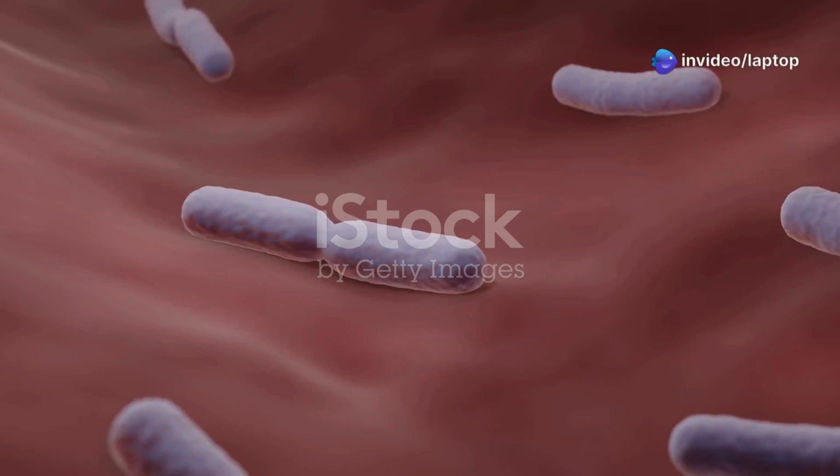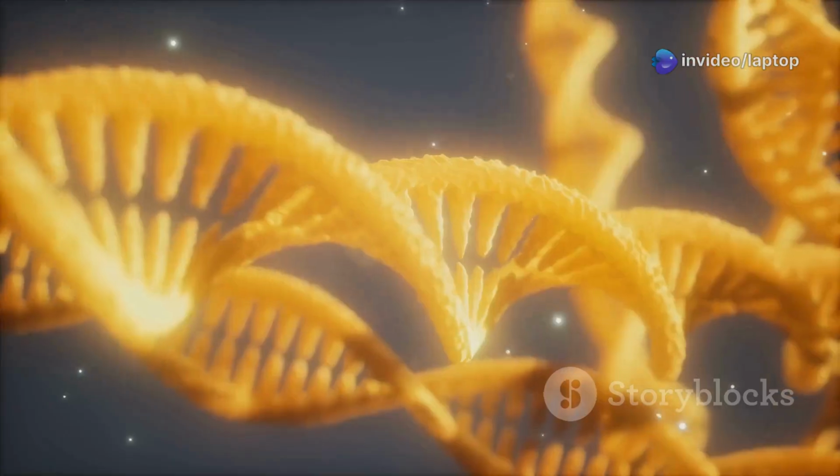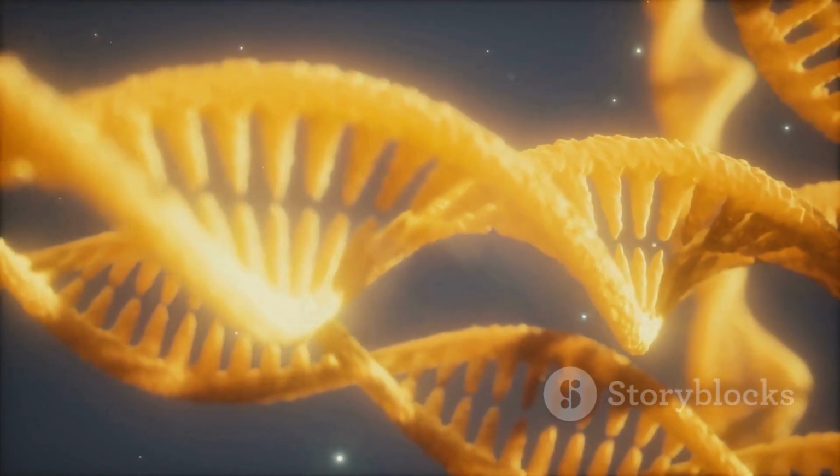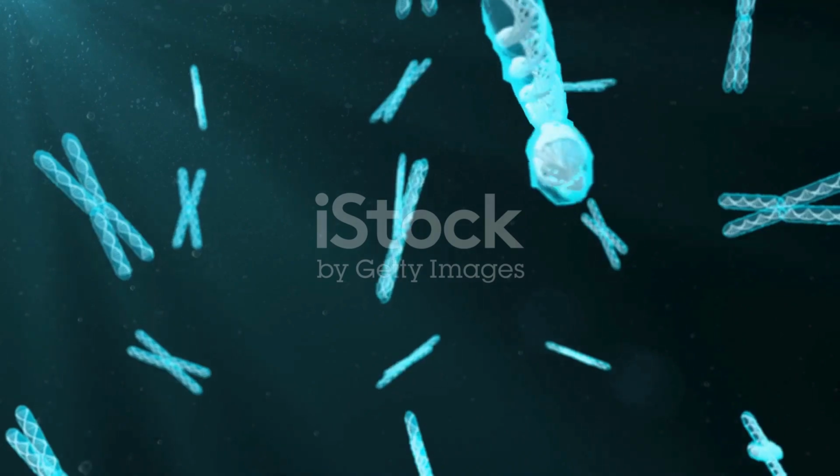Prokaryotic DNA replication is a rapid and efficient process that allows bacteria to divide quickly. It occurs in three main stages: initiation, elongation, and termination. Here's a breakdown of the steps.